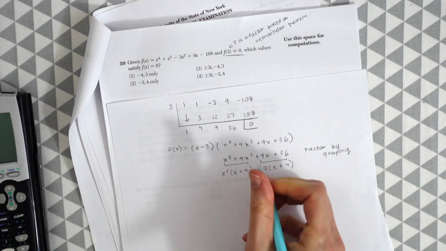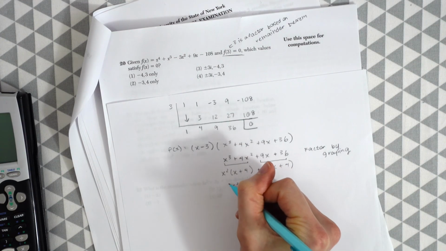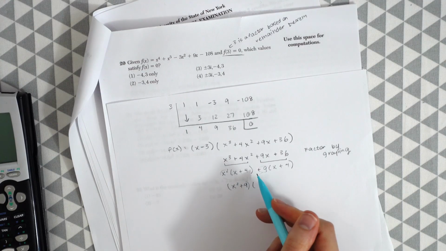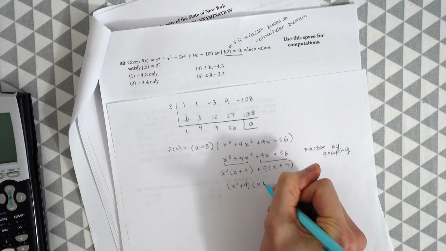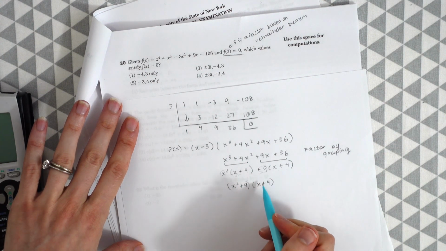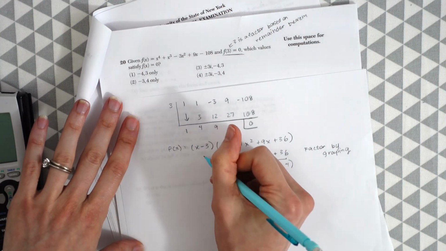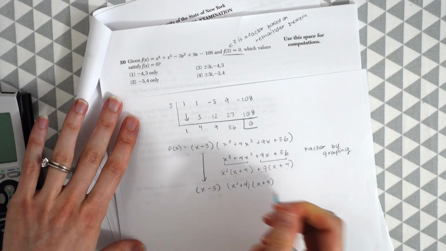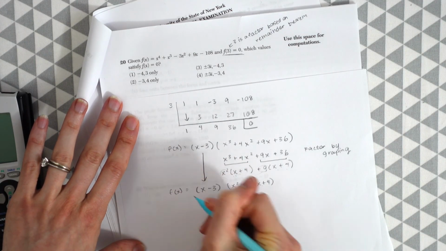And we're left with x squared plus 9, taking the outside terms times x plus 4, matching inside the parentheses. So this is x plus 4, this is x plus 4, so we're going to take that x plus 4. And then we're just going to bring down that x minus 3 that we found earlier. So this is all equal to f of x.